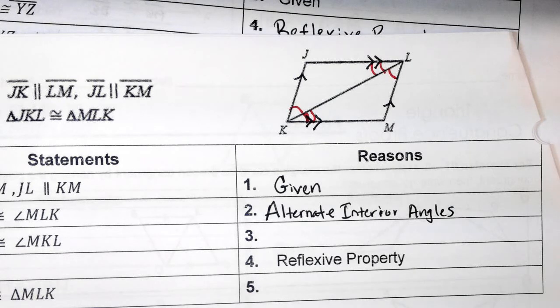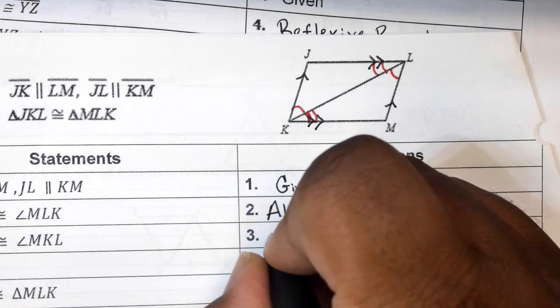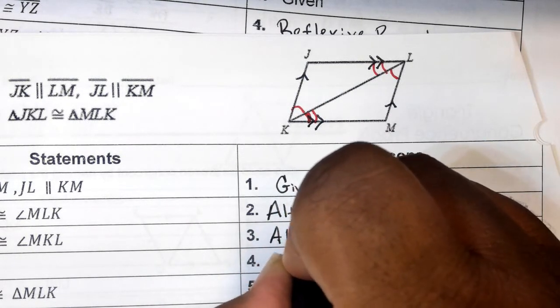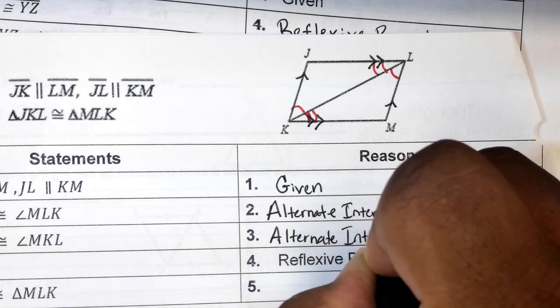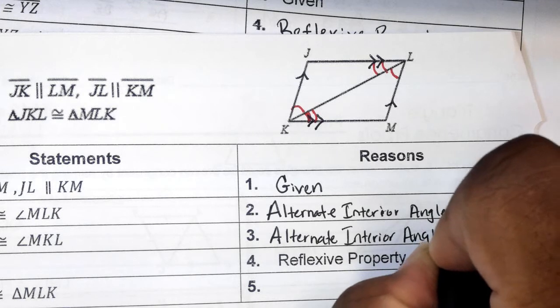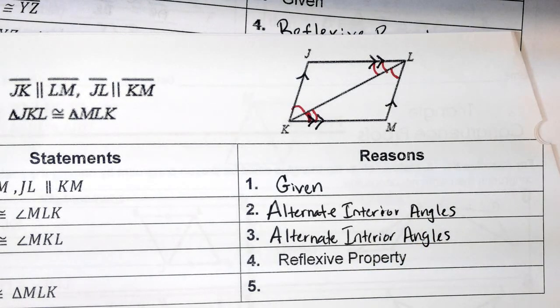There ain't no trick, but come on, man. What's the last thing you told me? It's just the ones on the other side. Alternate interior angles still. I know, but I'll be trying to work with you. These are alternate interior angles as well. Y'all should notice them as that.